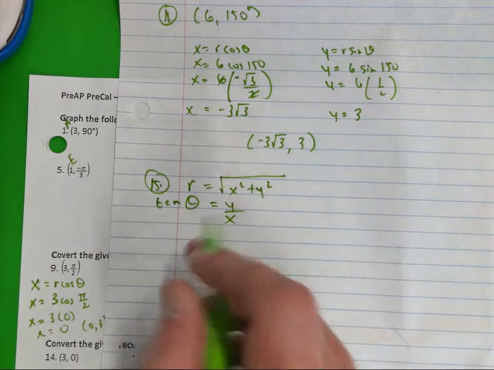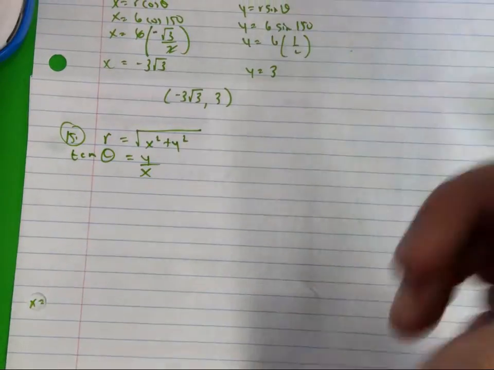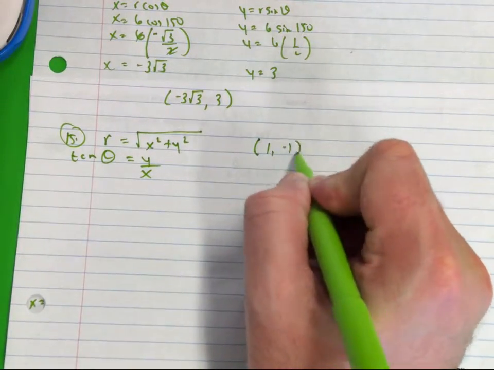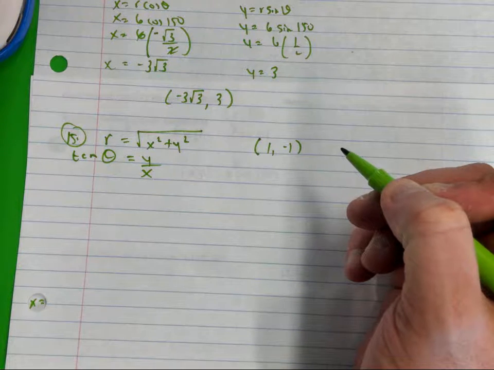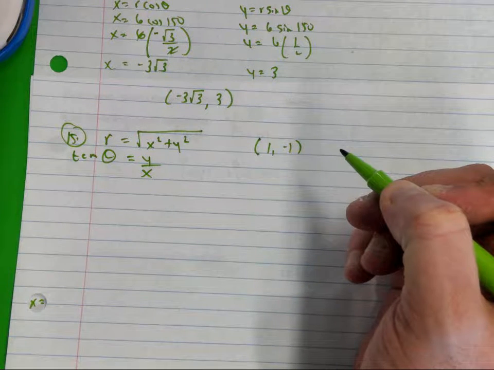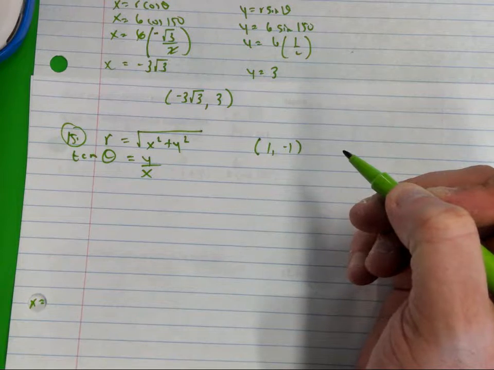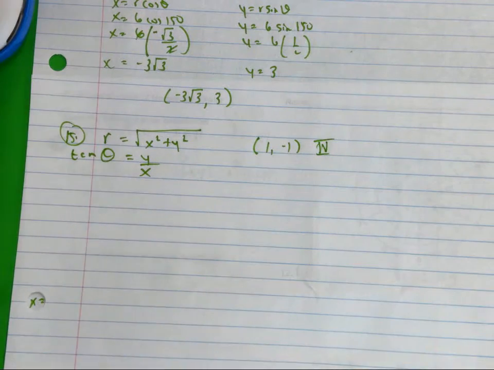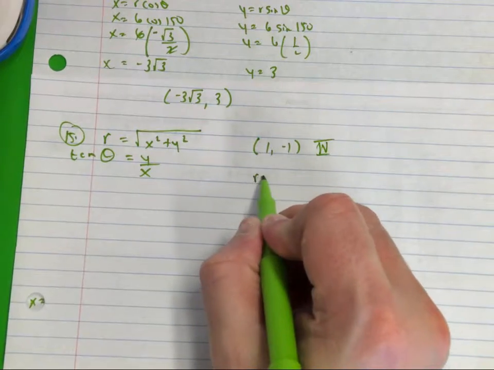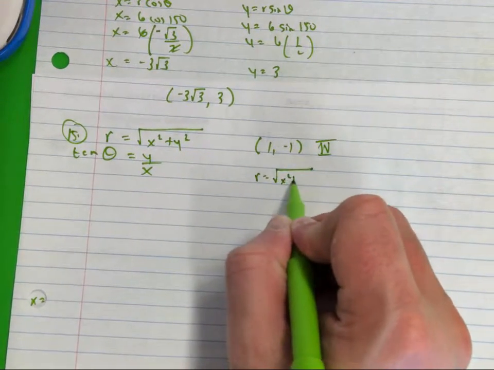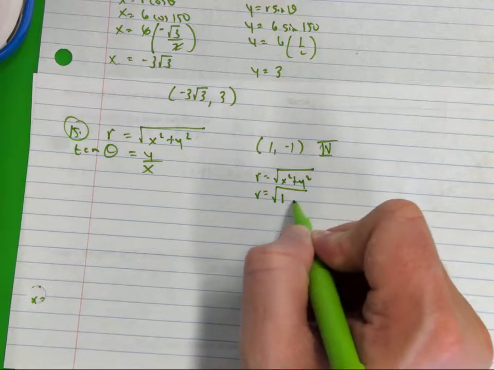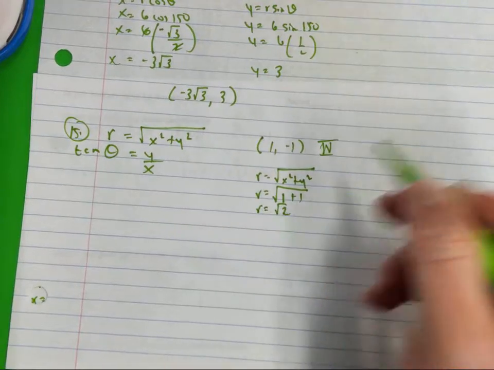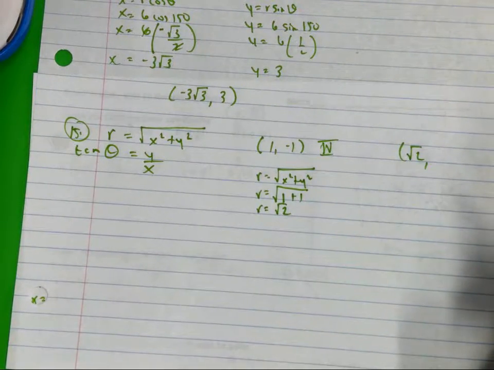So number 15. I have 1 comma negative 1. What quadrant is 1 comma negative 1 in? 4. You need to go and put that because you're going to need to refer back to that, okay? Now, r equals square root of x squared plus y squared. That's going to be 1 squared is 1, negative 1 squared is 1, r equals square root of 2. So that's your first thing in your ordered pair.